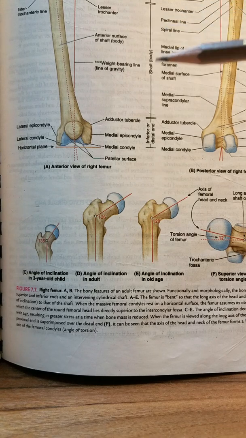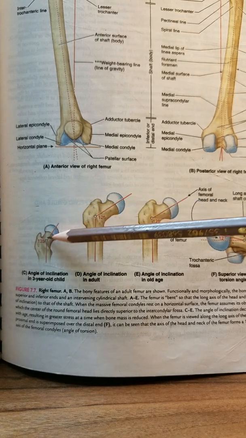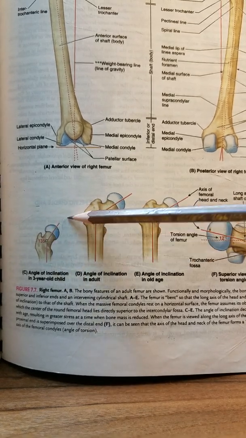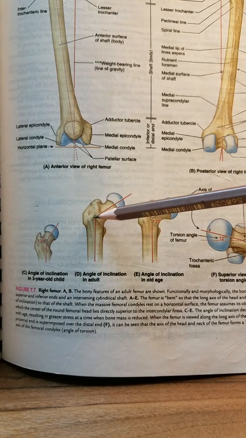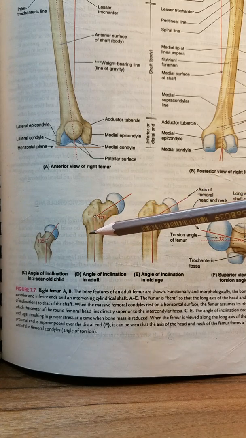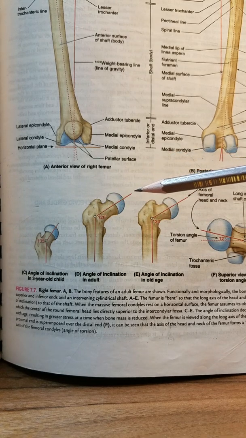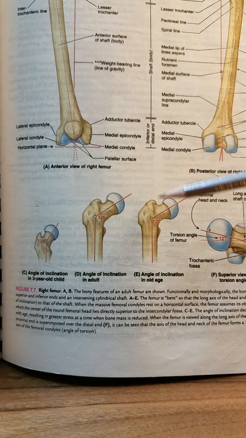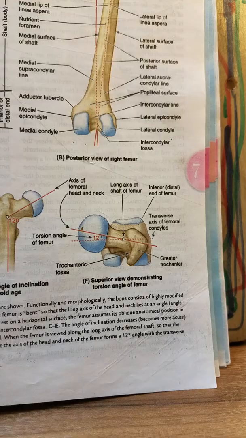So here you can see the angle of inclination. This is the angle of inclination in a 3-year-old, right? So it is much greater. In adults, this angle of inclination between the shaft and the neck of the femur is about 126 degrees on average. And as you grow older, in elderly, this angle decreases further. And here, this shows the angle of inclination in old age, so it becomes about 120 degrees. Over here, you can see the torsion angle.